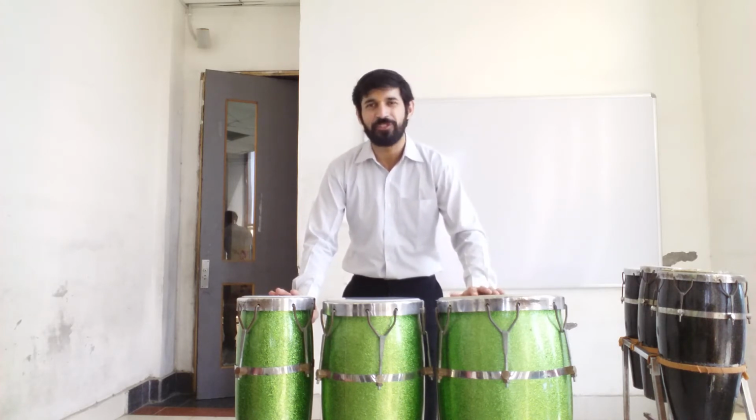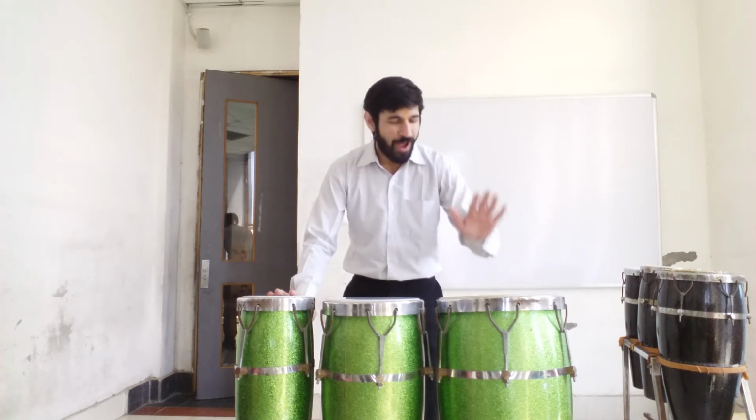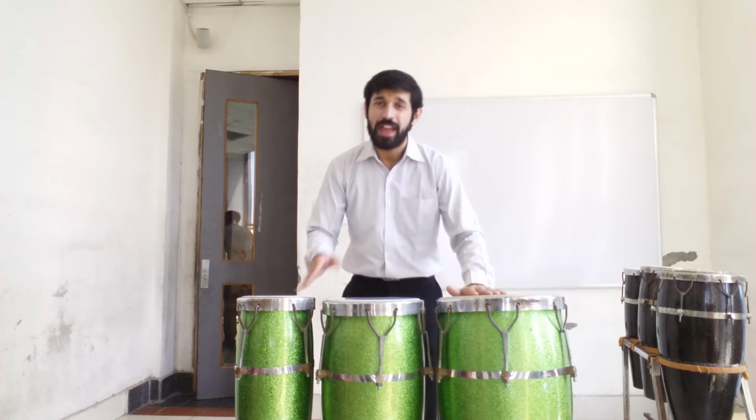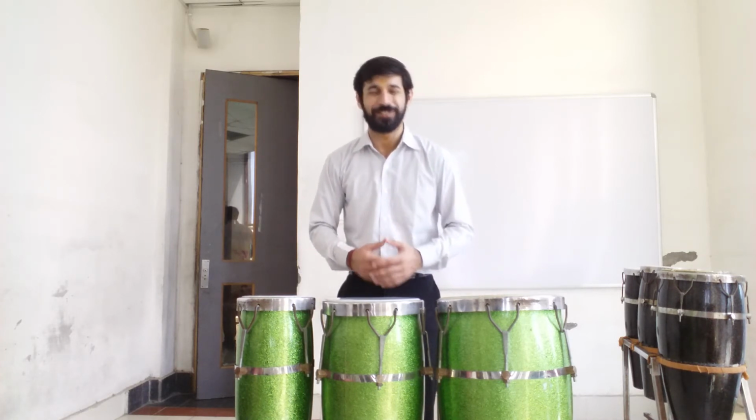There is just slight difference in the gap. 1 and 2. One more time. 1 and 2. And the rest of the rhythmic pattern is exactly the same. Let's practice it together now.